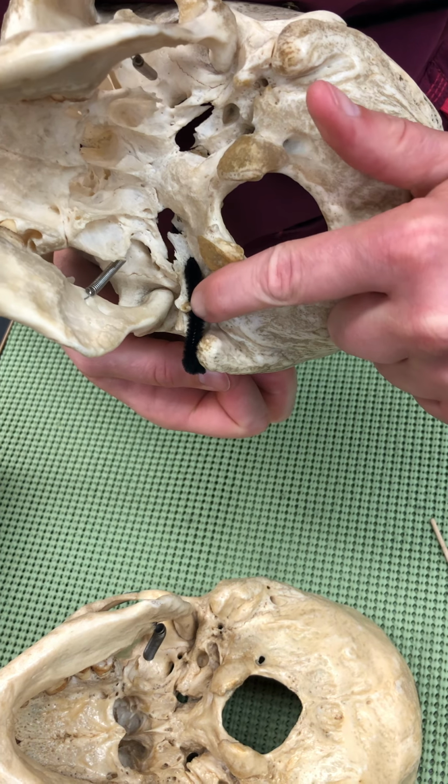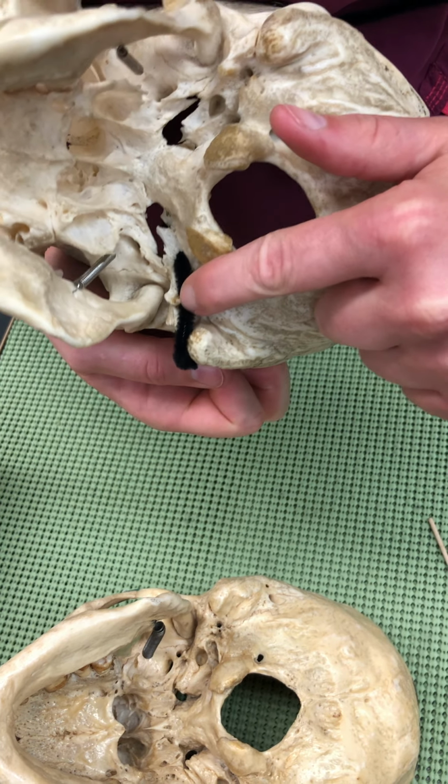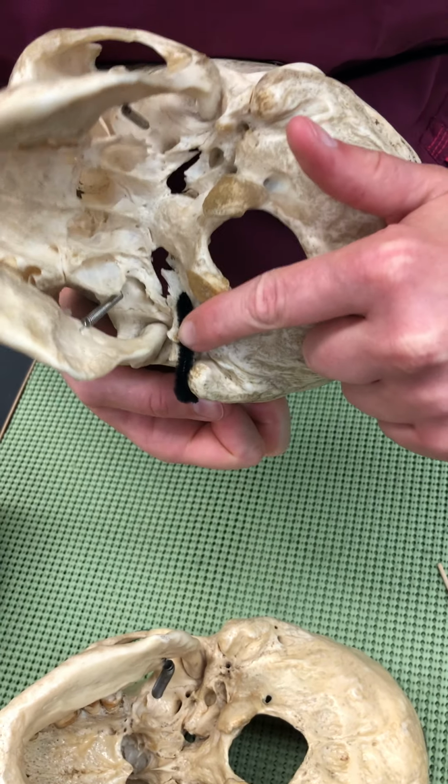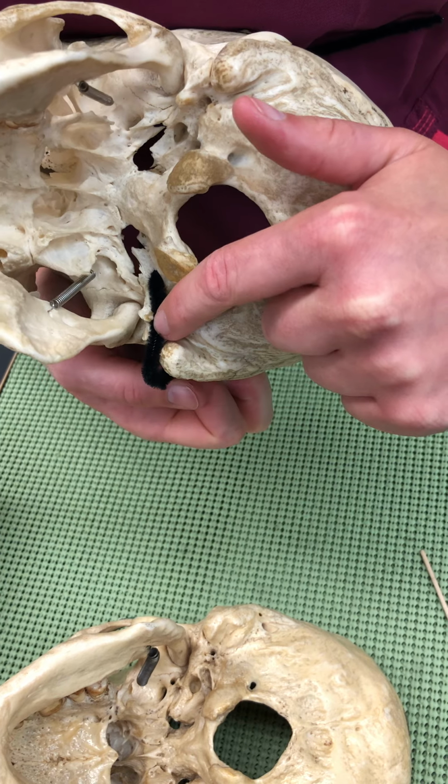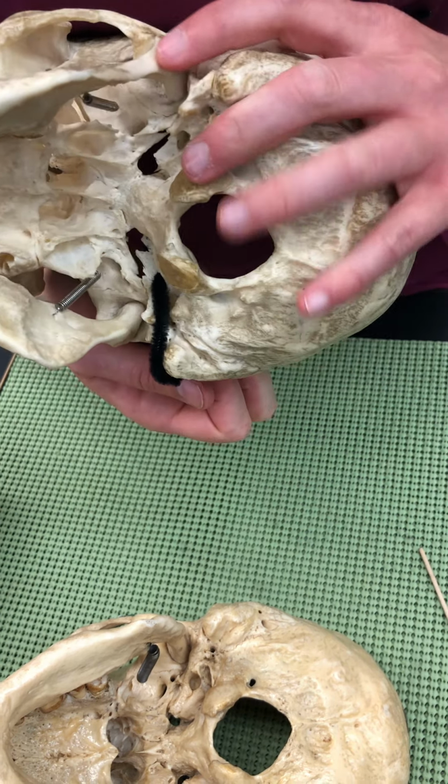If you remember, that's our styloid process, right? So you can see how if this were too long, that would poke into our internal carotid artery, causing a lot of problems.